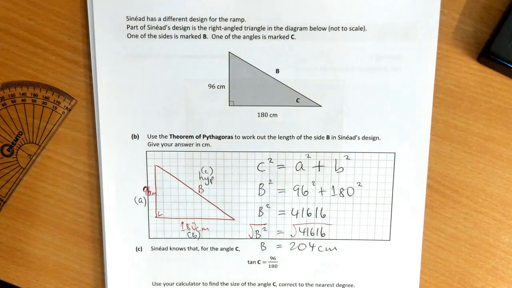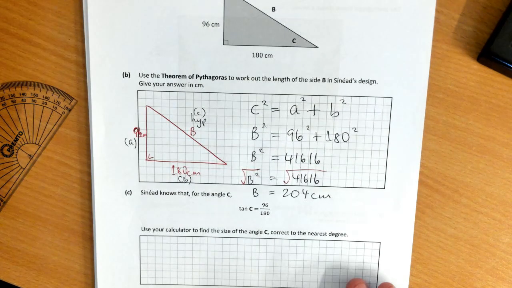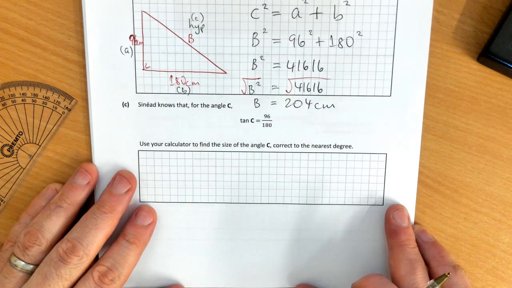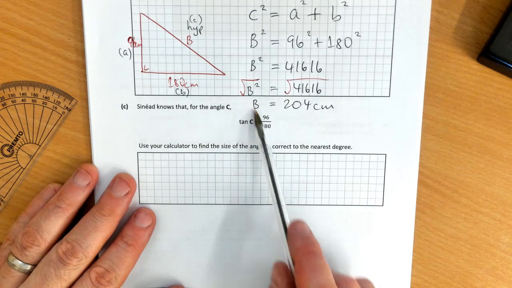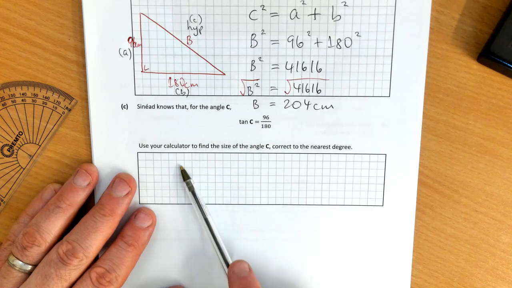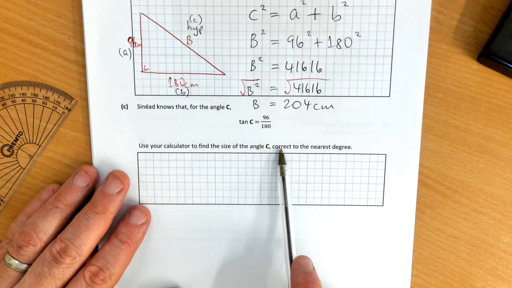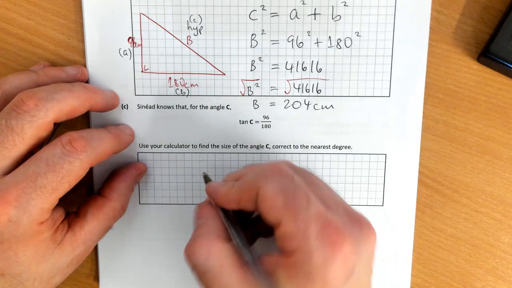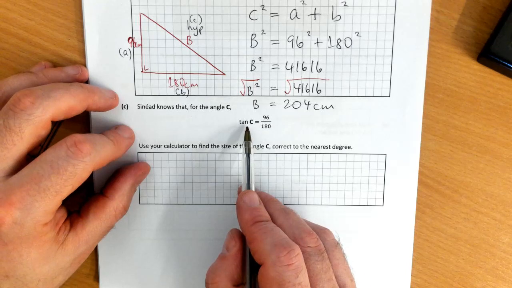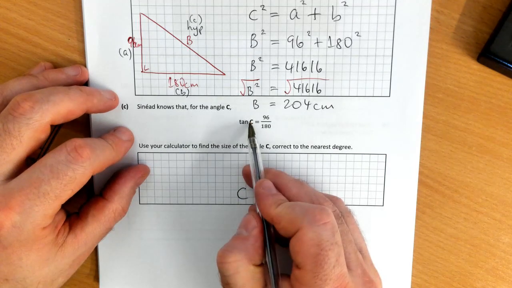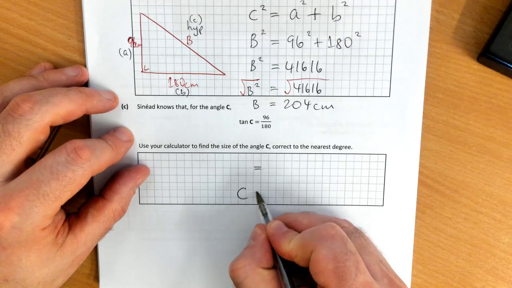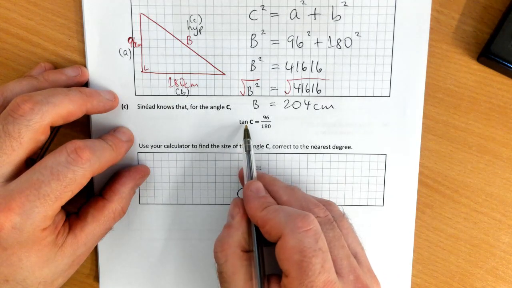And the last part of this question, Sinead knows that for the angle C, tan of C is equal to 96 over 180. So use your calculator to find the size of the angle C correct to the nearest degree. So tan of C is equal to 96 over 180. We need to get rid of tan there. We need to end up with just C. And the only operation that will allow us to do that is the inverse operation of tan.